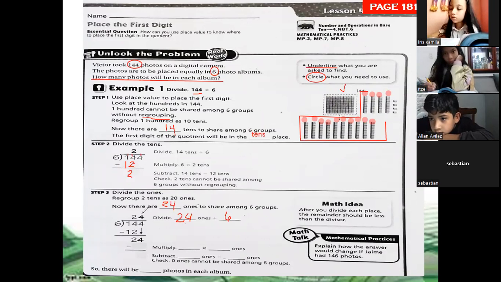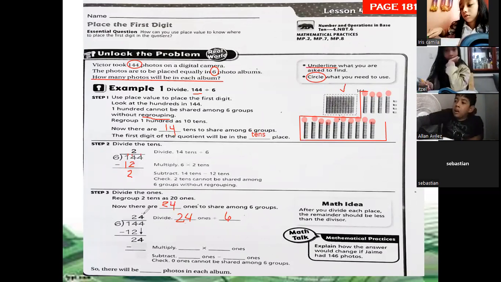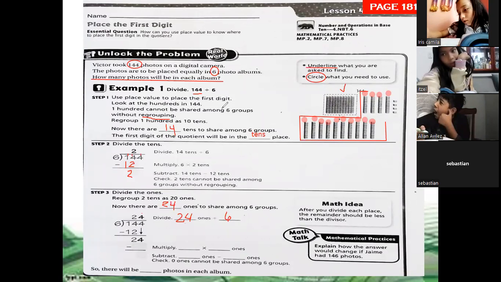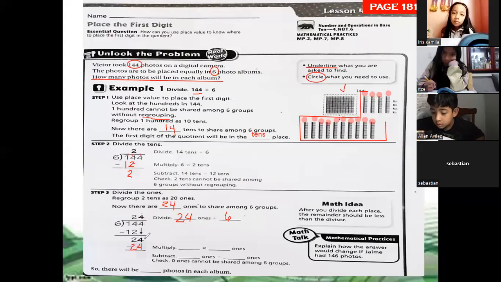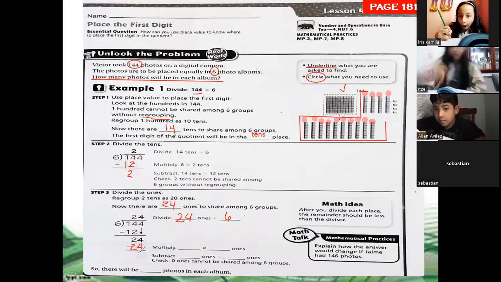And look, the book has a number 4 here. 6 times 4, class? 24. 6 times 4 is 24. Now is subtraction. I think you're subtracting 24. 24, exactly. 24 minus 24? 0.